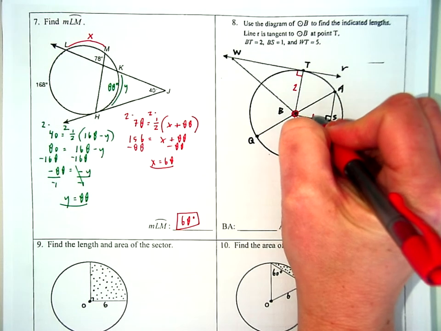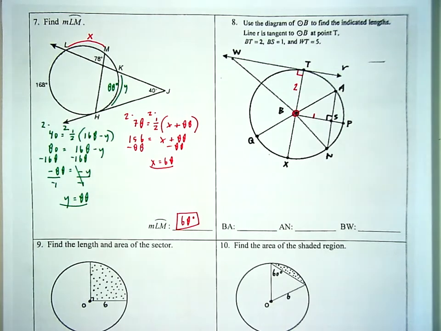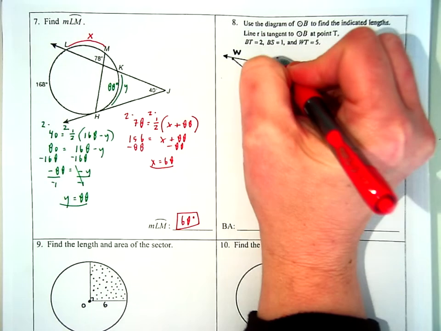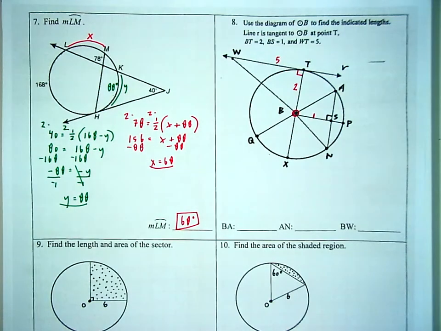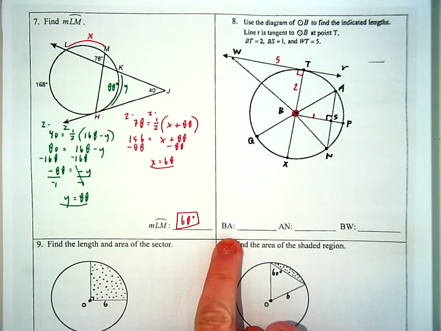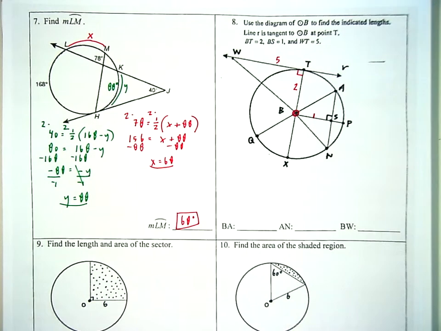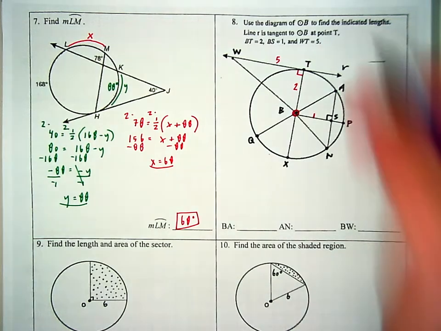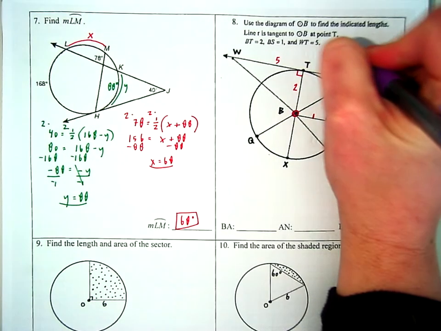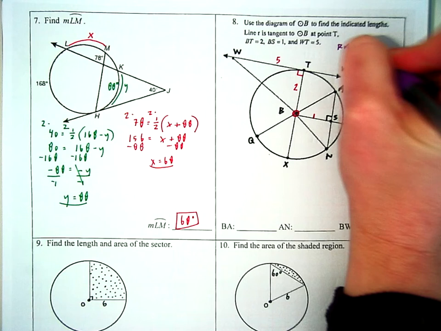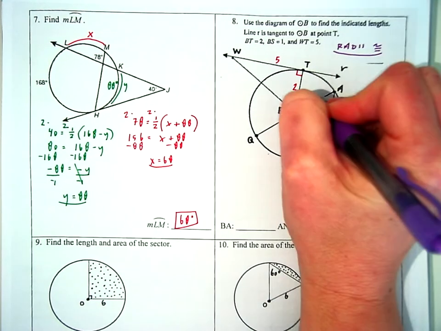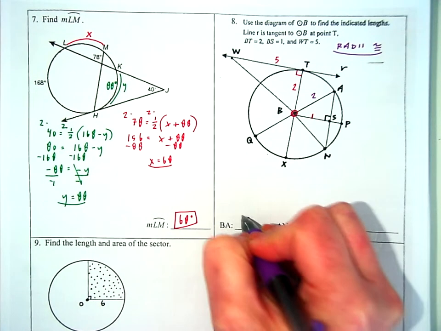BT, we're told that that is 2. And BS is 1, so not perfectly to scale, but it's 1. And WT is 5. Okay, so now I have to connect the dots. So first I'm asking for BA. So BA is just right here. So BA right there, well, that's just a radius of the circle. I know that any radius in a circle will be congruent to any other radius. My radii, plural, they're always going to be congruent.